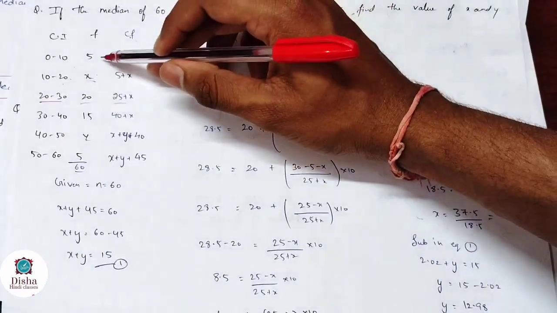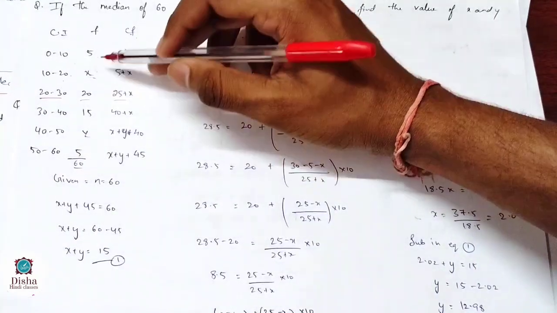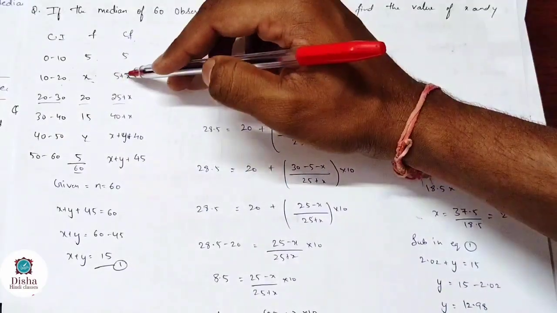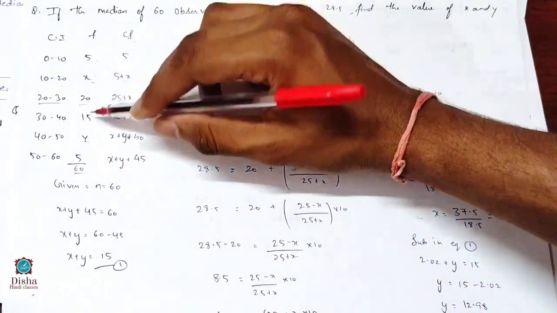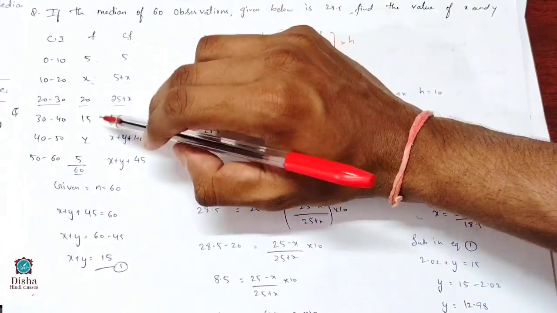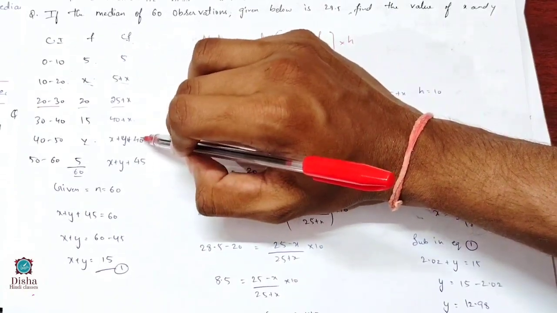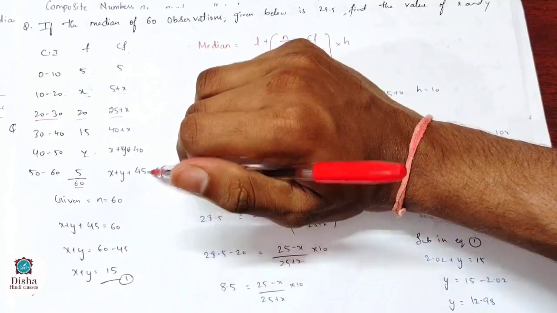So what is cumulative frequency? Here we have 5. Next we will be adding x to it, right? The next frequency is getting added, 5 plus x. Then 20 is added to 5 plus x, that will be 25 plus x. Then 25 plus x plus 15 will give us 40 plus x. Then 40 plus x plus y will give us x plus y plus 40. Then x plus y plus 40 plus 5 will give us x plus y plus 45.